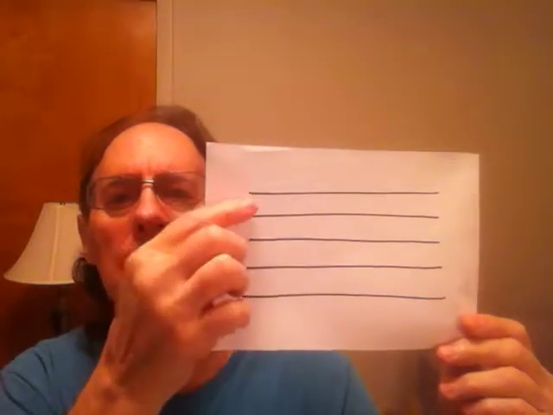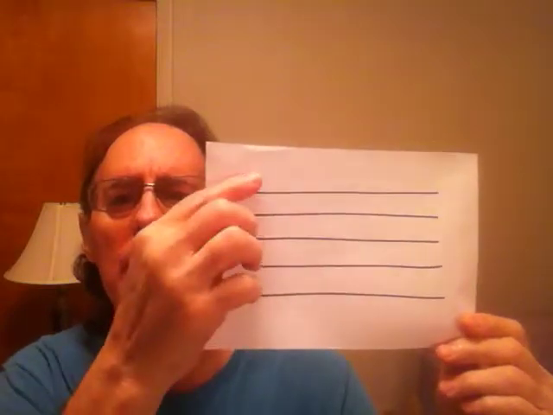This is the staff. Now, when you look at the staff, you say, well, what does it tell us? Well, not much at all. You have 5 lines, 4 spaces between those lines, and then a space below and a space above.